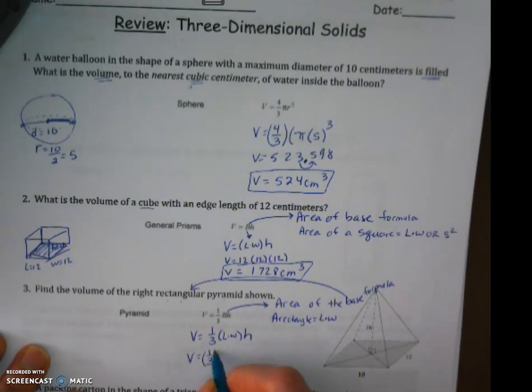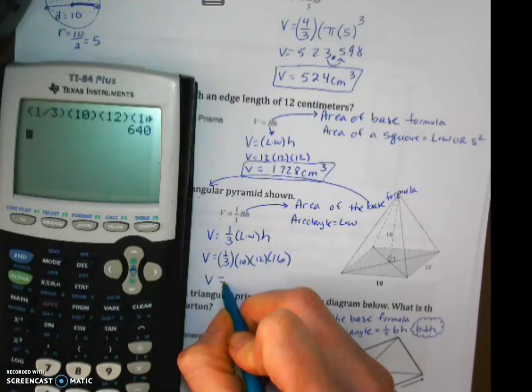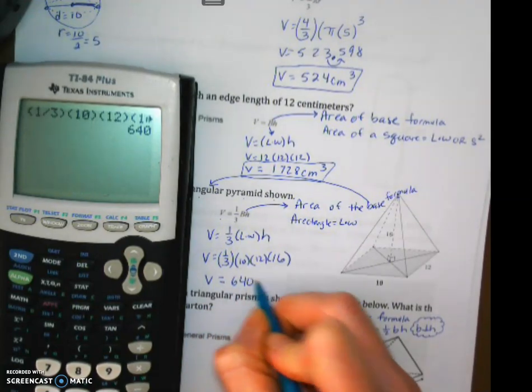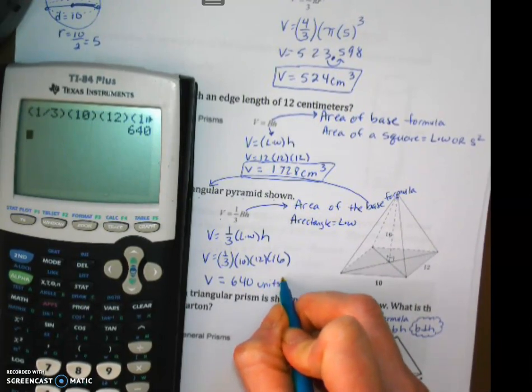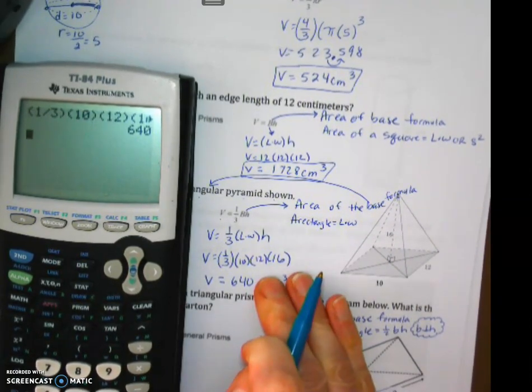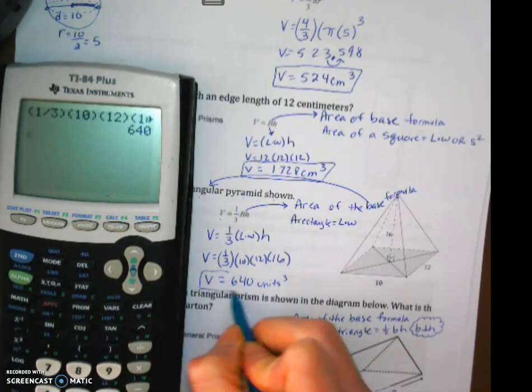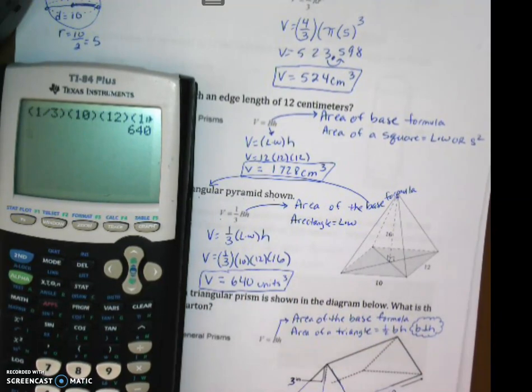So we're going to do 1/3 times the length of 10 times the width of 12 times the height of 16. So as you can see, where I plugged it into the calculator, our volume comes out to be 640, and there's no real set of units, so we could just write units cubed, or you could just leave it as 640. Fantastic job. I'll meet you on the next one.